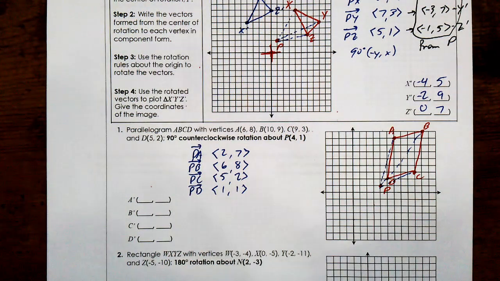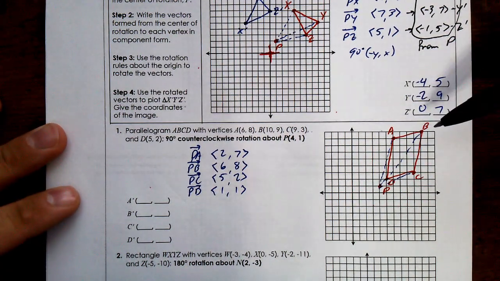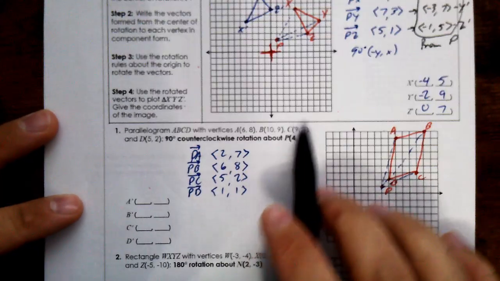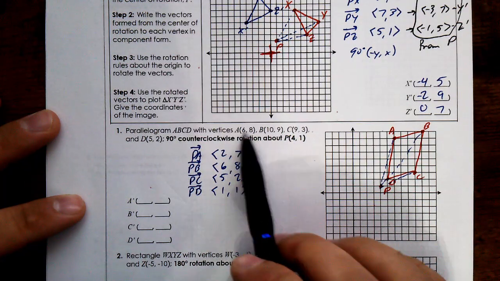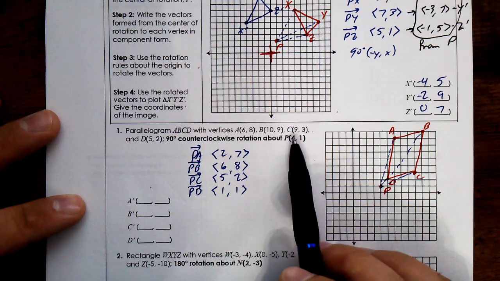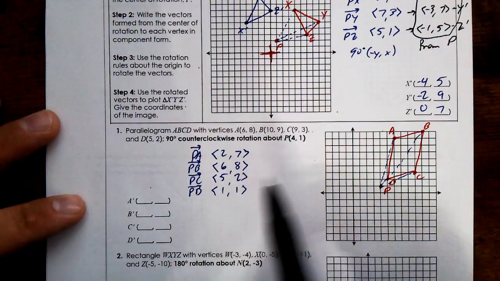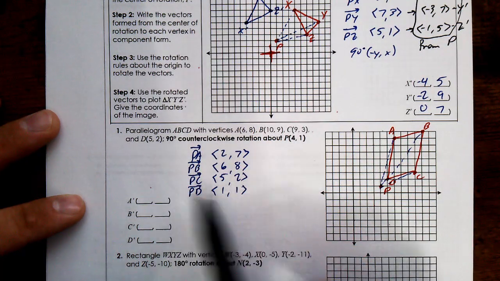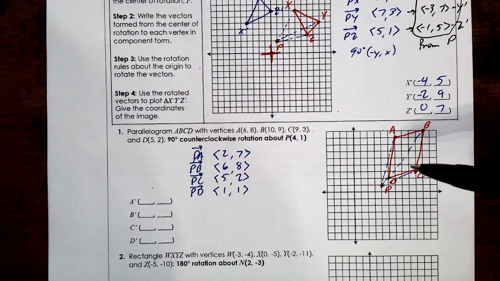Now, something you may notice, we don't necessarily have to graph here. If you're given your point of rotation and you're given all your points, all you have to do is look at the points. How do you go from 4 to 6? Plus 2. How do you go from 1 to 8? Plus 7. How do you go from 4 to 10? Plus 6. 1 to 9 is 8. 4 to 9 is 5. 1 to 3 is 2. 4 to 5 is 1. 1 to 2 is 1. So, you don't want to graph. Technically, you don't have to.